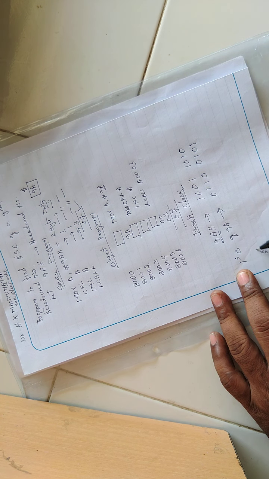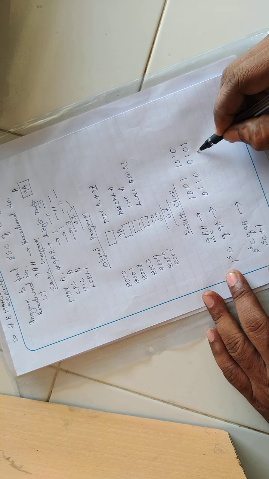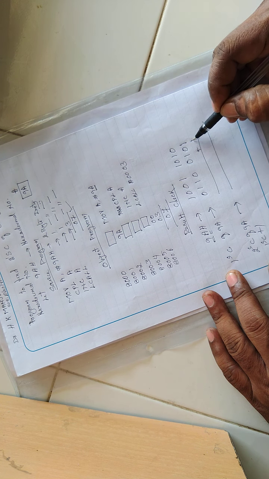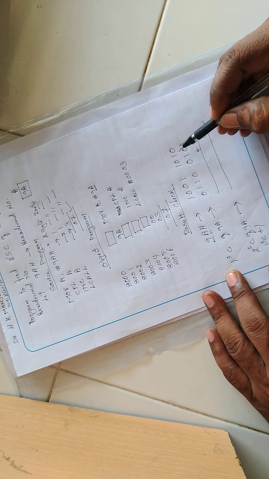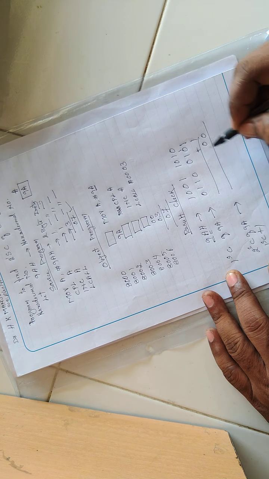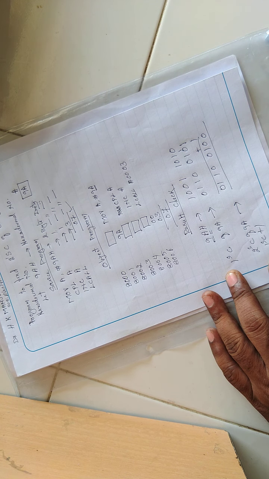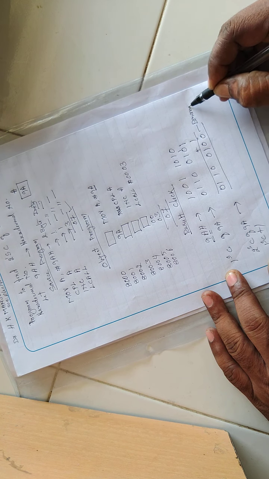Now let's find 2's complement of 9A. To find 2's complement of 9A, we have to go for 1's complement plus 1. So already we have obtained 1's complement, add 1 to this. When you add 1, 1 plus 1 is 0 as sum, 1 is carry. Similarly, the next numbers are written because there is no change in the process of addition. So this is the result in the binary form.